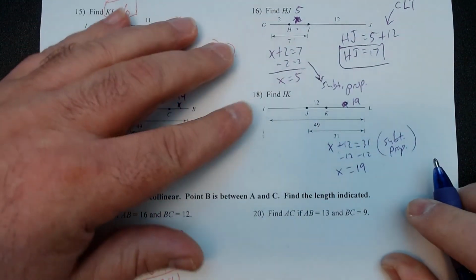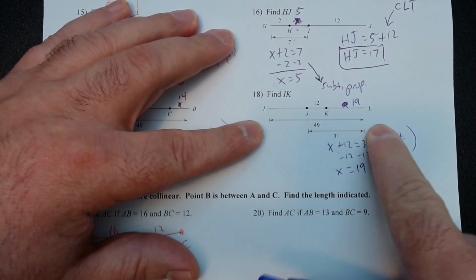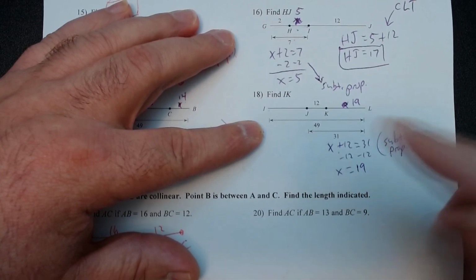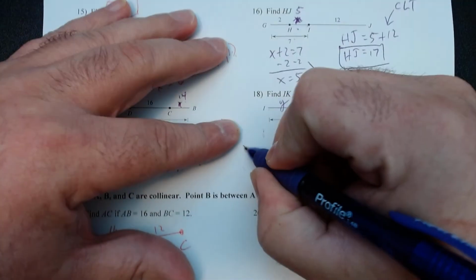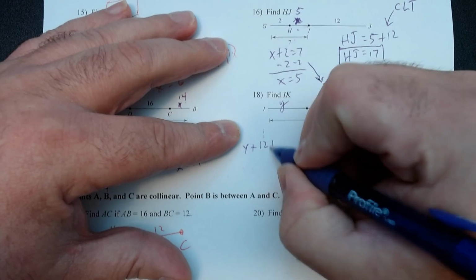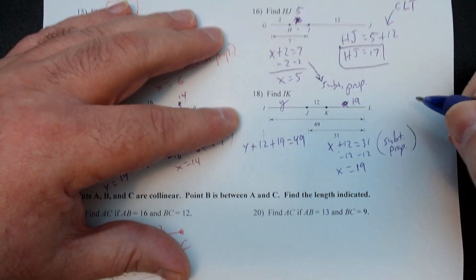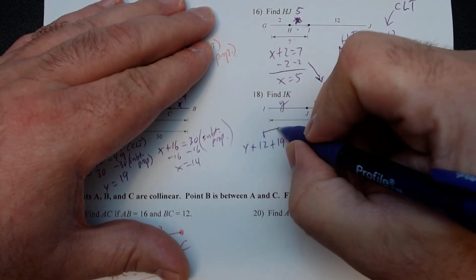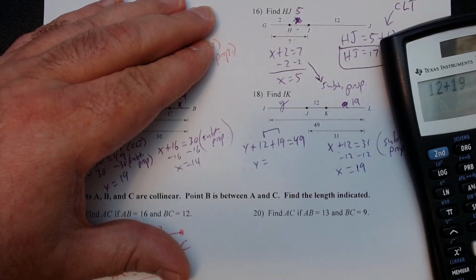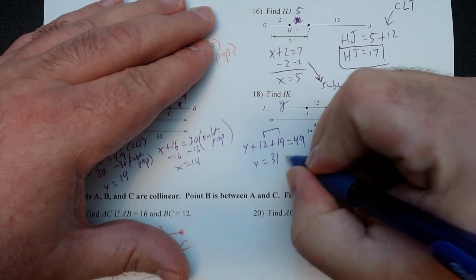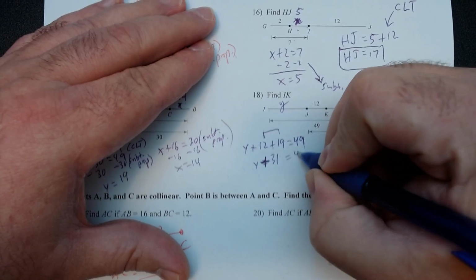Once again, these three segments all together should go all the way from I to L, which is the 49 right here. I'm not going to use X because we already did that. I'm going to go with Y and go Y and 12 and 19 all should equal 49 all the way across. Just like the last problem, combine like terms right here. 12 and 19, 31. Oof, why did I put an equal sign? Sorry, plus. And then 49 over here.